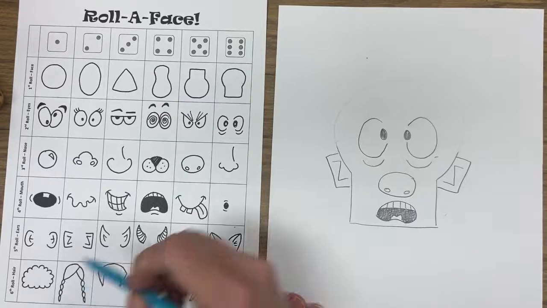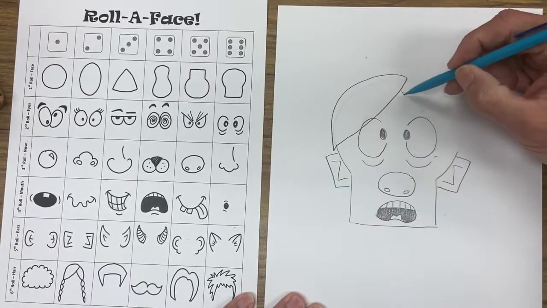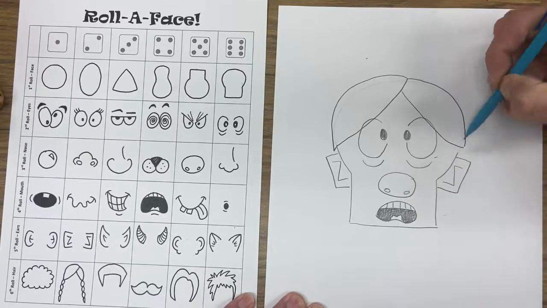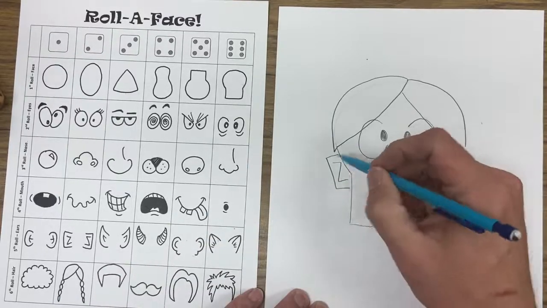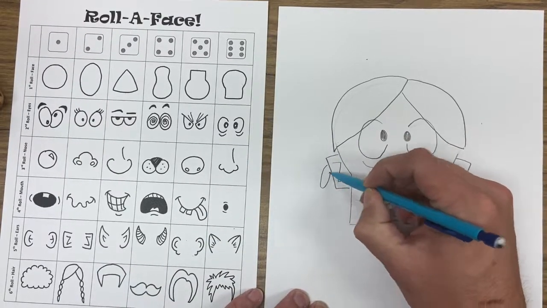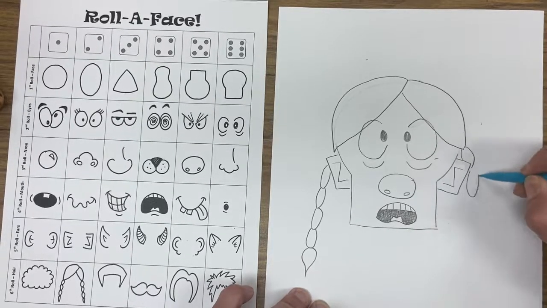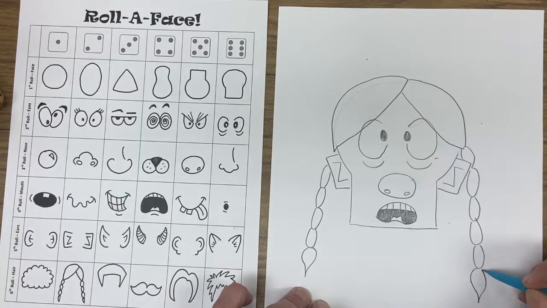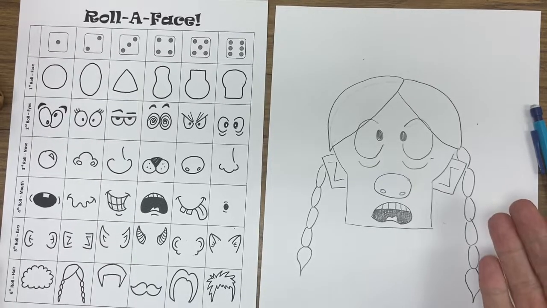I'm going to start with this shape first. And this other shape. And then the braids are just basically ovals repeated over and over again. And there's my crazy, weird Roll-A-Face.